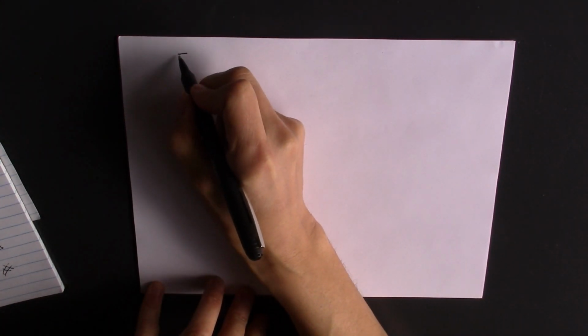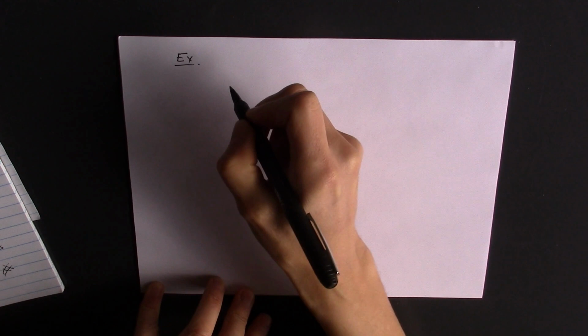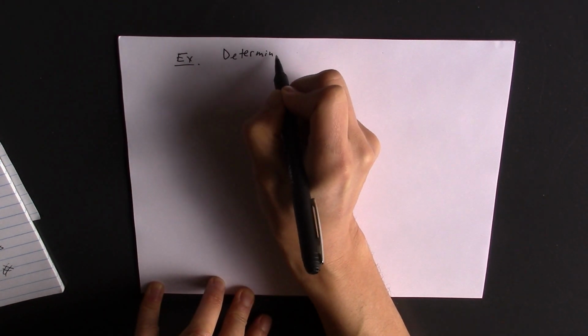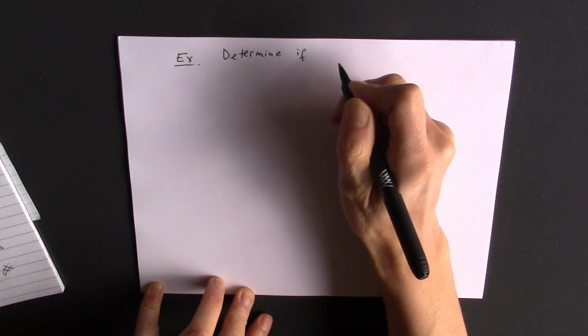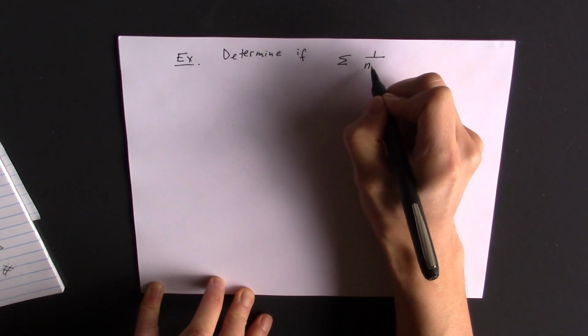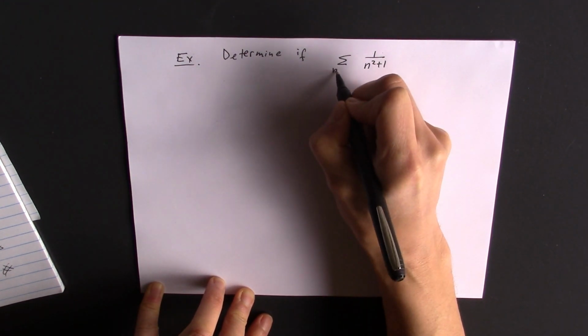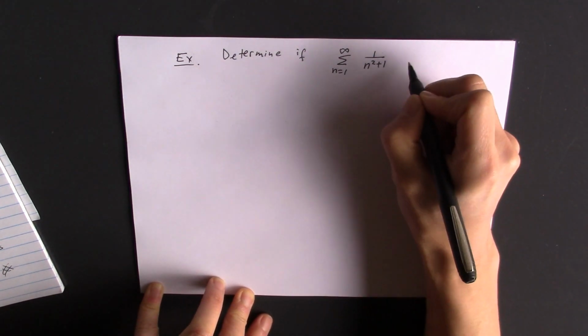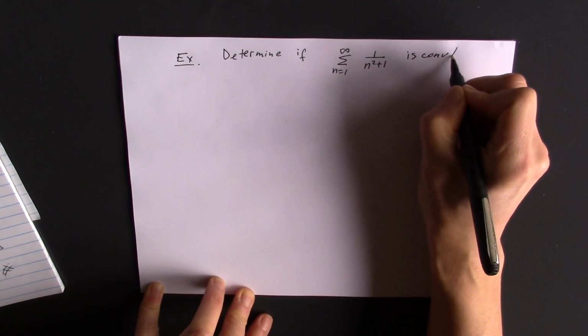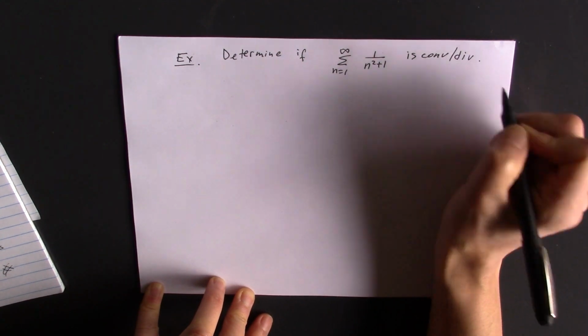Let's run an example on the comparison test. Determine if the series sum of 1 over n squared plus 1, from 1 to infinity, is convergent or divergent.